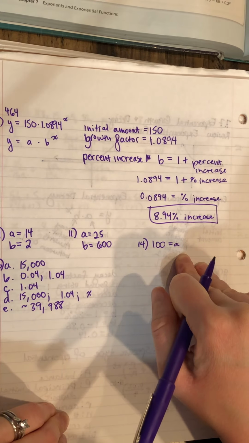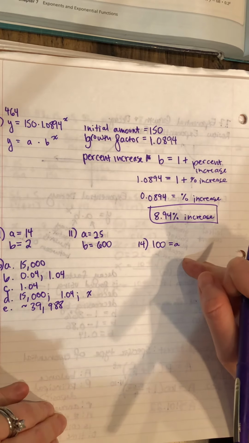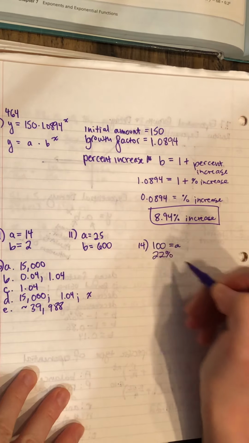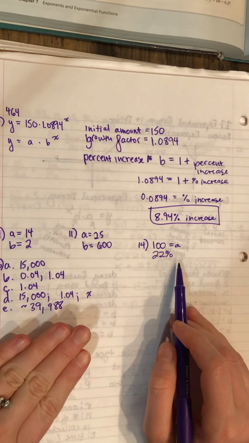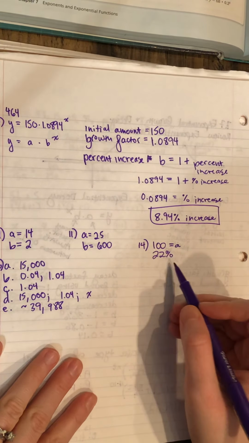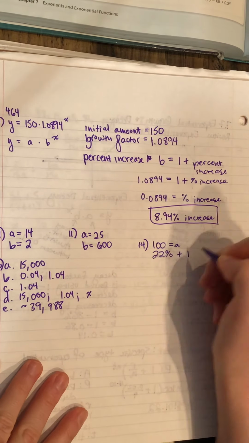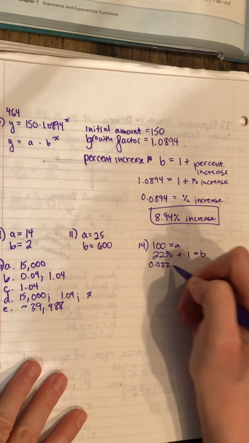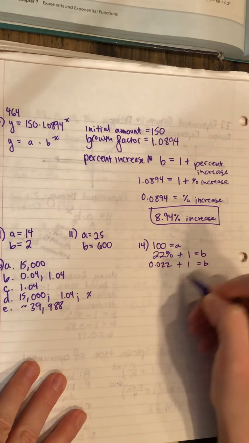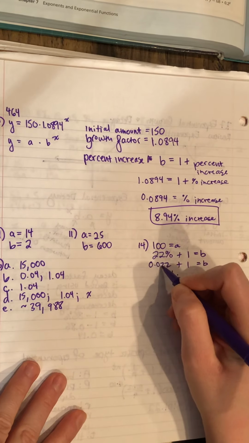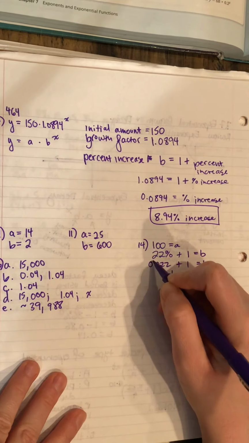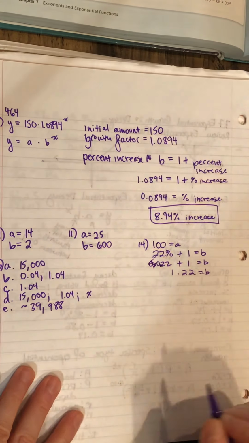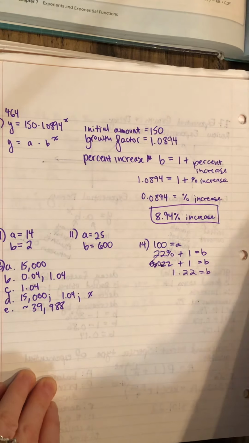You know that they increase at an annual rate of 22%. However, 22 is not B. B is 1 plus the percent increase. So B is actually 1.22 decimal right there. 1.22 is B.